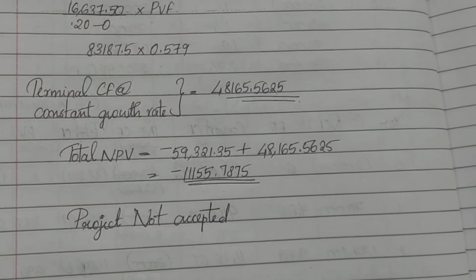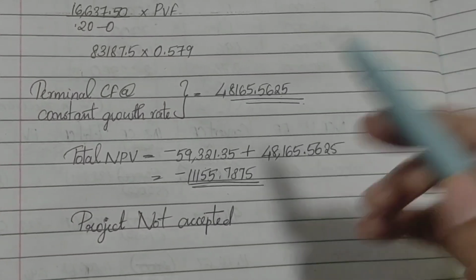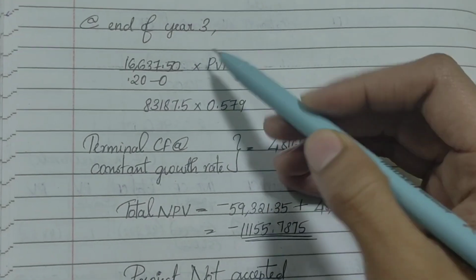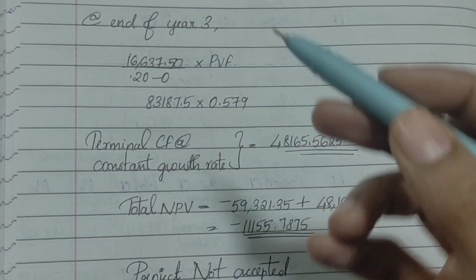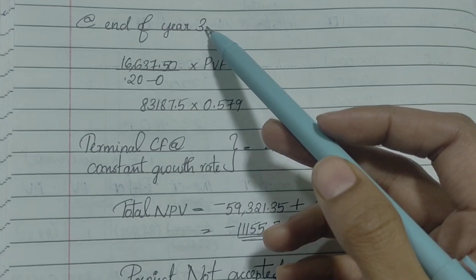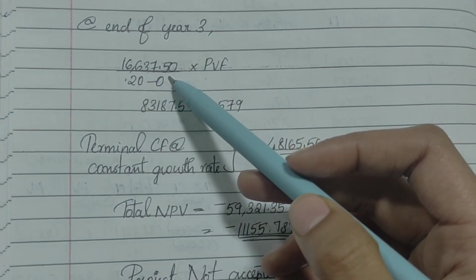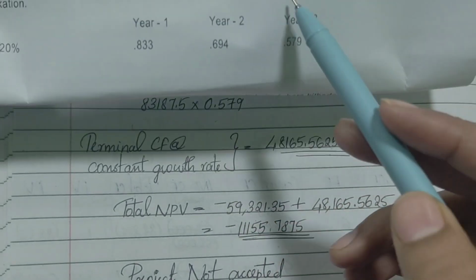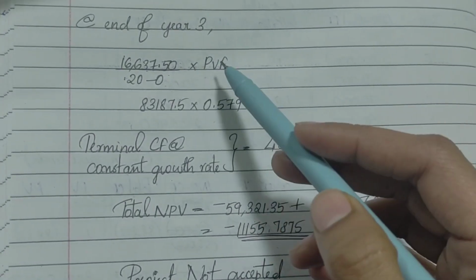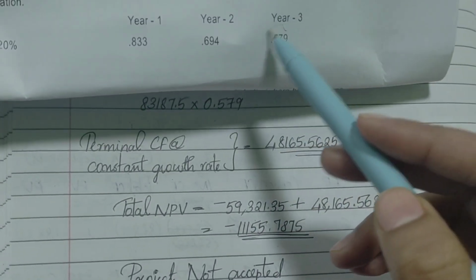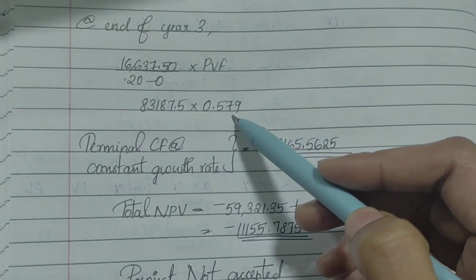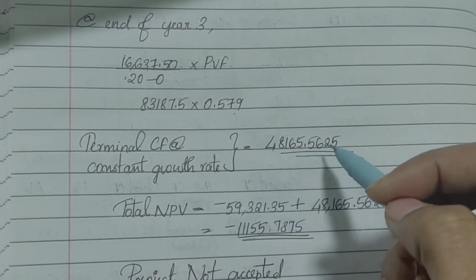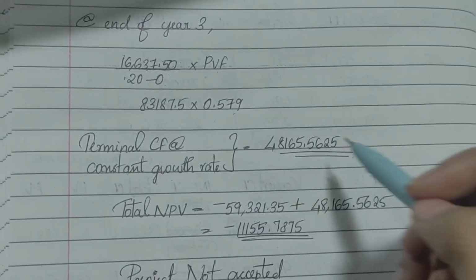Then we have to compute the terminal cash flow at constant growth rate. So terminal cash flow at constant growth rate is cash flow at the end of year 3 divided by KE minus G, cost of equity minus G. So cash flow at the end of year 3 16,637.5 divided by cost of equity 20% minus growth rate, which is not given in the question, 0, multiplied by the present value factor for year 3, 0.579, you will get the terminal cash flow at constant growth rate. So the total NPV will be NPV plus terminal cash flow.